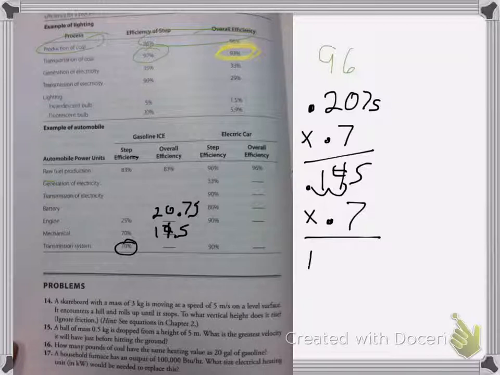And I get 1.016. I can move my decimal over. My answer here is going to be 10.16%. So my final efficiency is 10.16%.